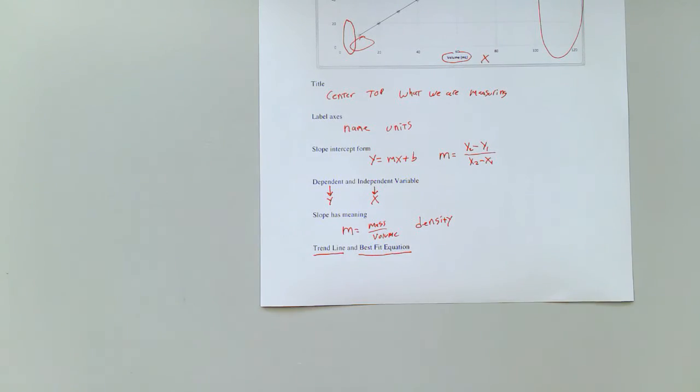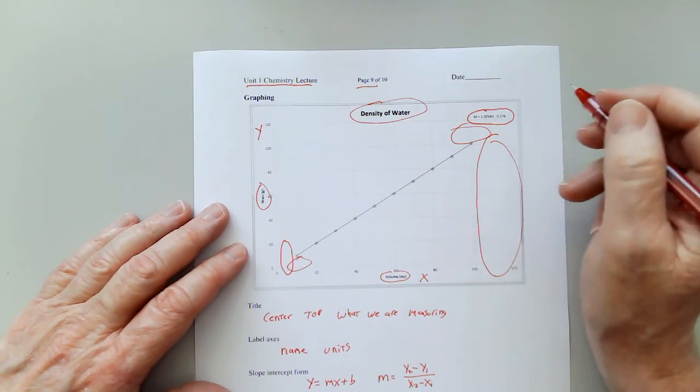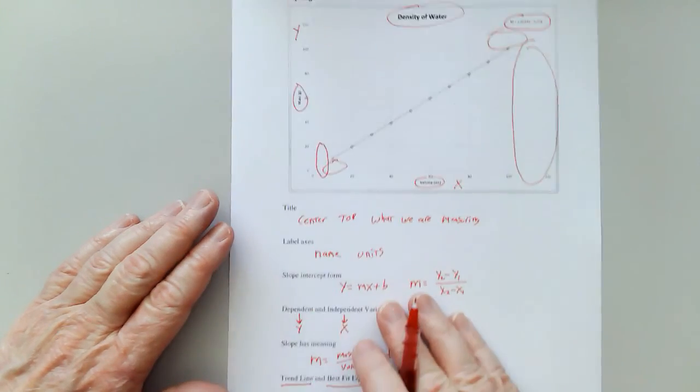But the graphing programs understand that. In calculating it, it puts it in the y = mx + b format, and it's giving me the slope for the line right there.